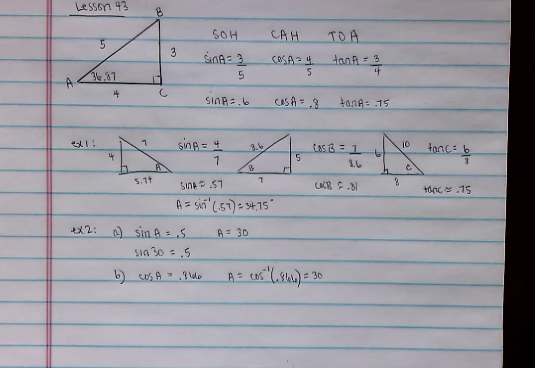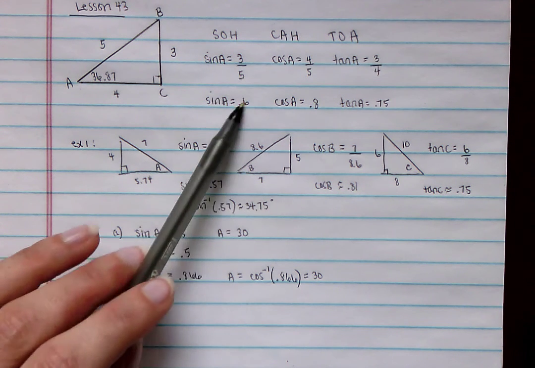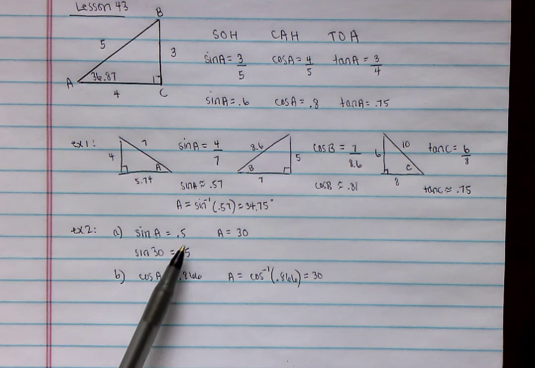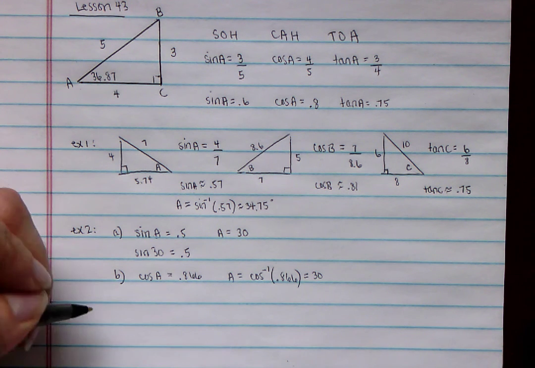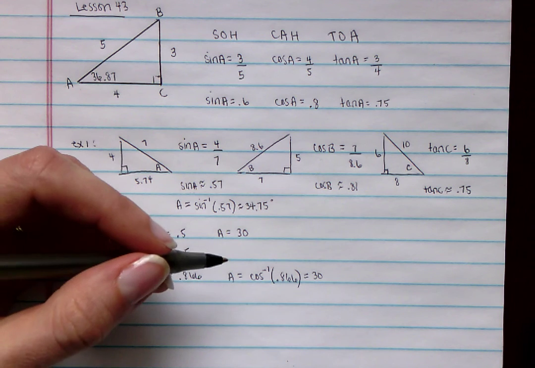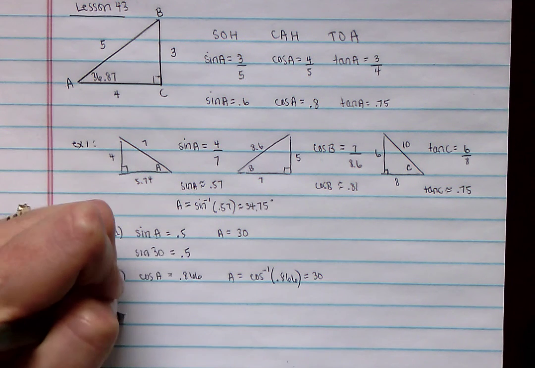Again, this whole lesson really is about either writing the ratios of sine, cosine, and tangent using the side lengths, or solving for the angles if you're given a ratio or a decimal, by using the inverse. And then on the very last one, even though they don't have it as an example, I'll give you this anyway. They just say use a calculator to evaluate.